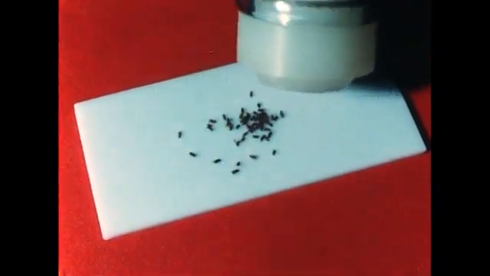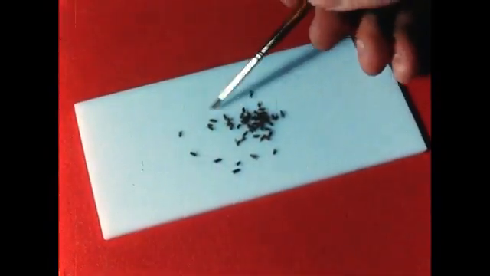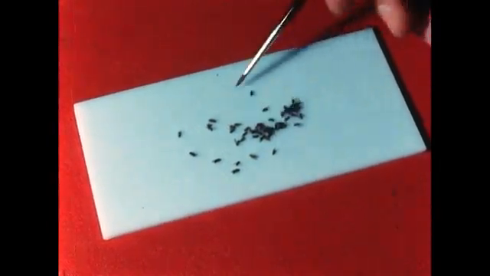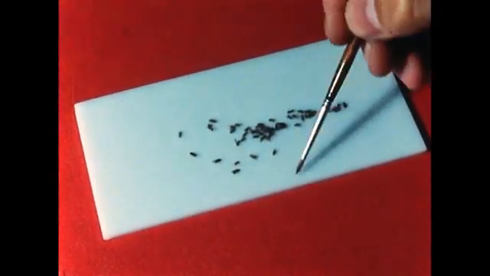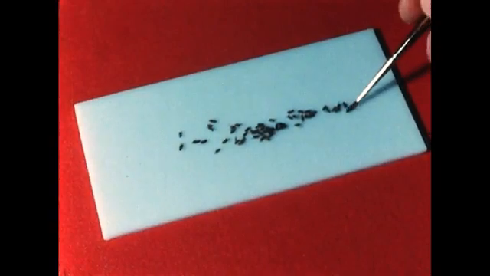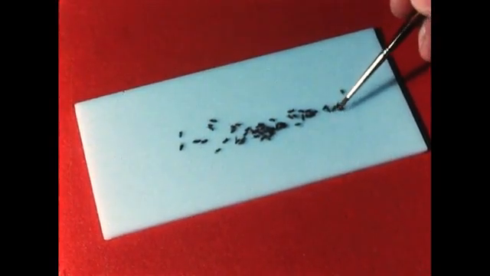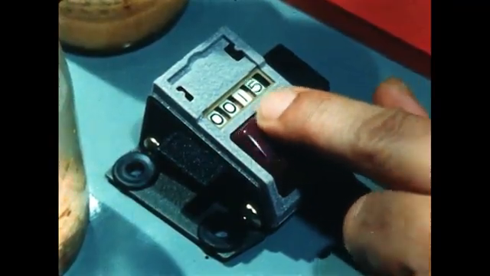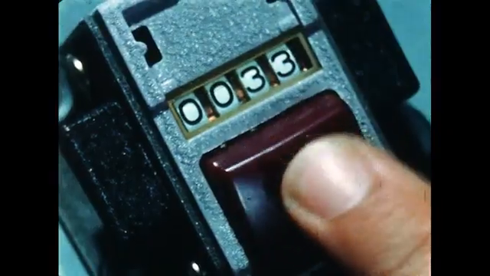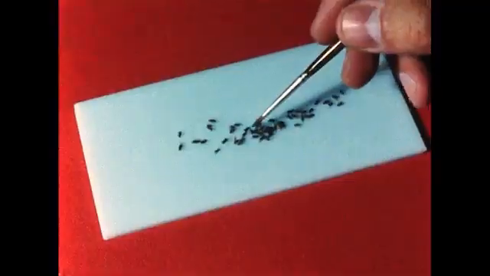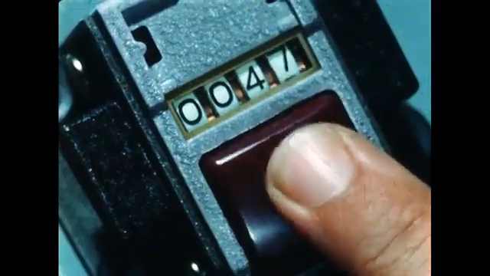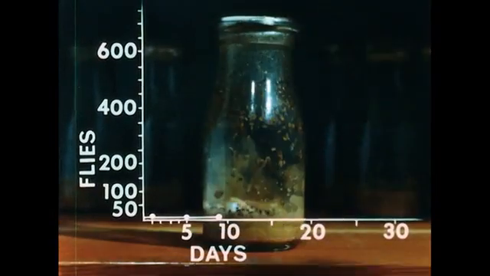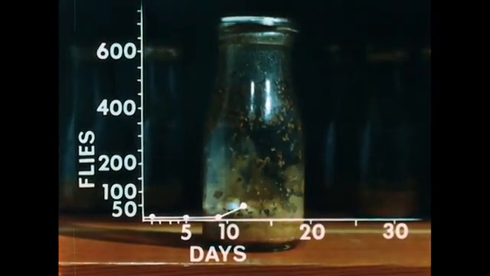Another census is taken on the 12th day. Now there are 52 flies in the bottle.